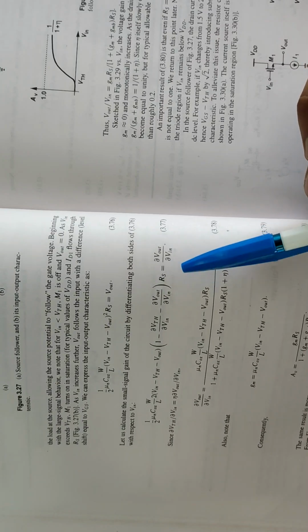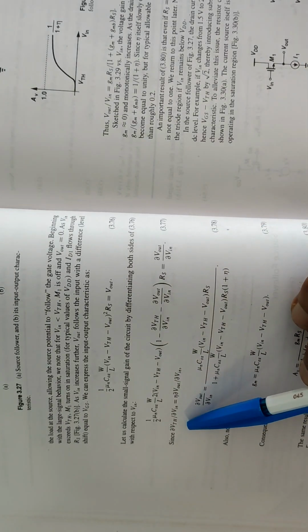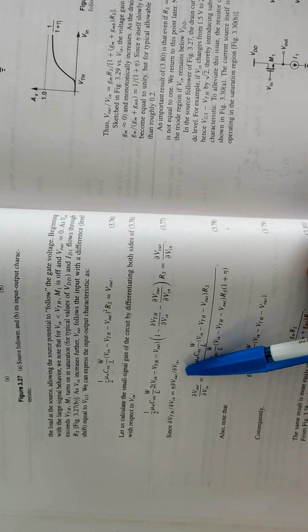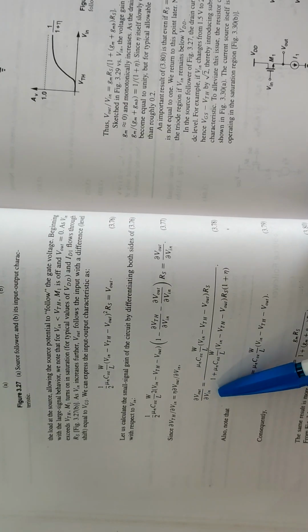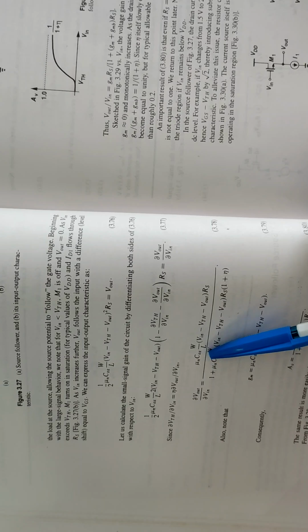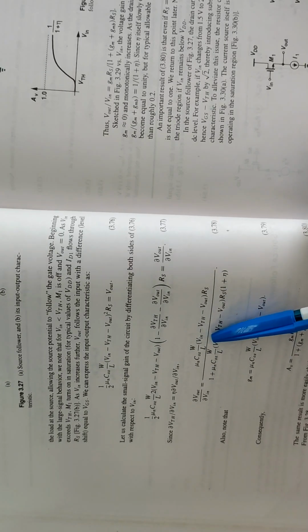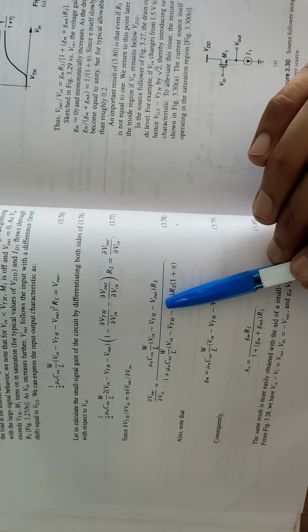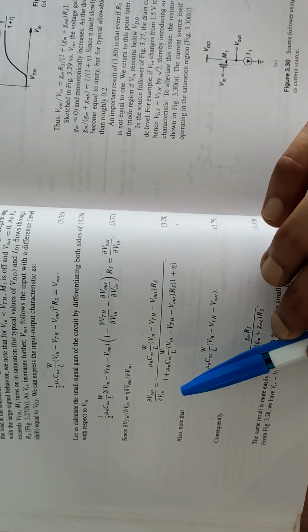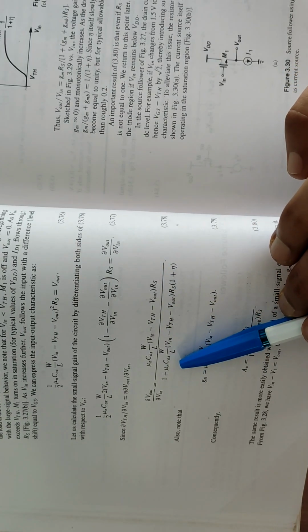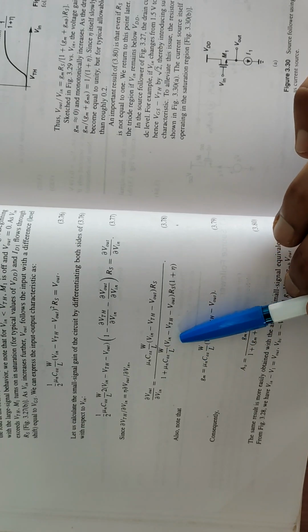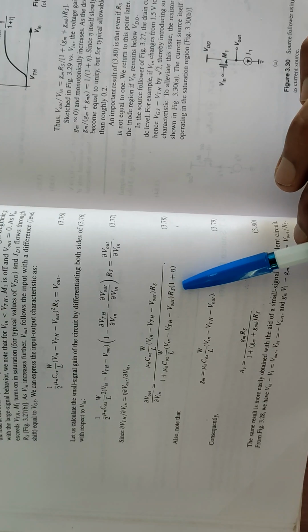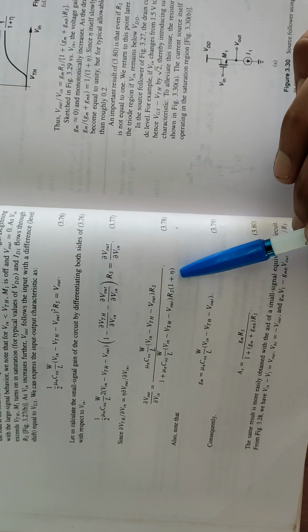Since ∂VTH/∂Vin = η ∂Vout/∂Vin, ∂Vout/∂Vin = μn Cox W/L (Vin − VTH − Vout) RS / (1 + μn Cox W/L (Vin − VTH − Vout) RS (1 + η)).